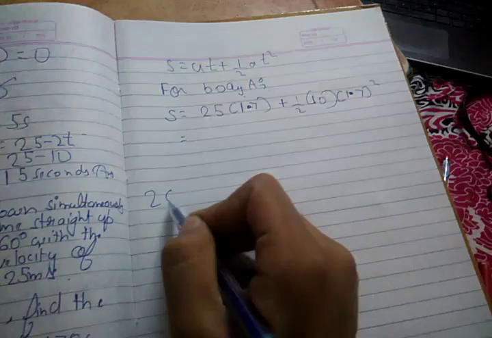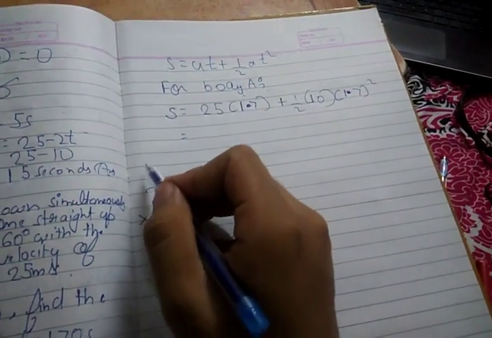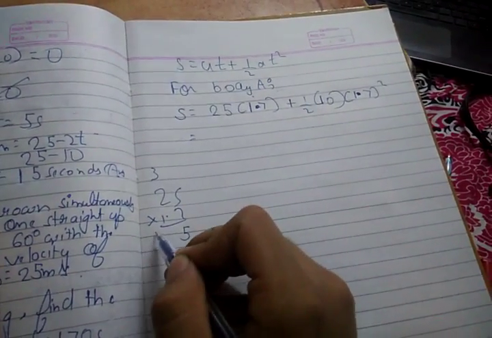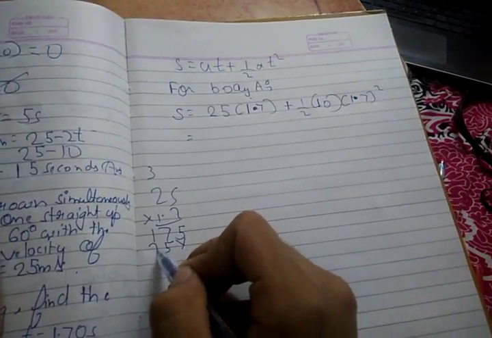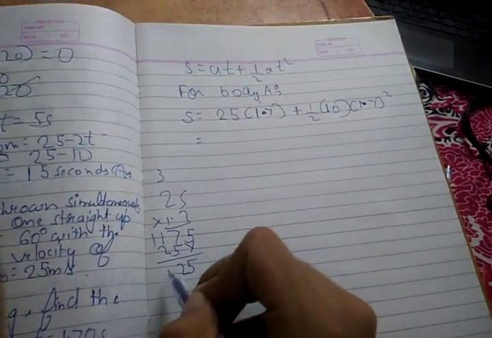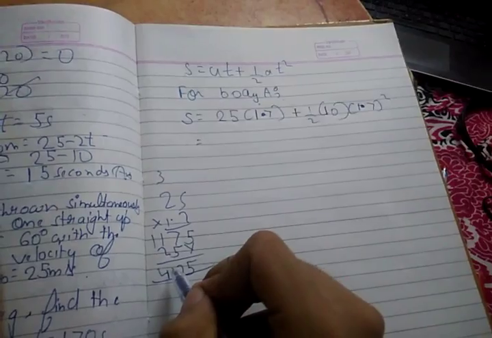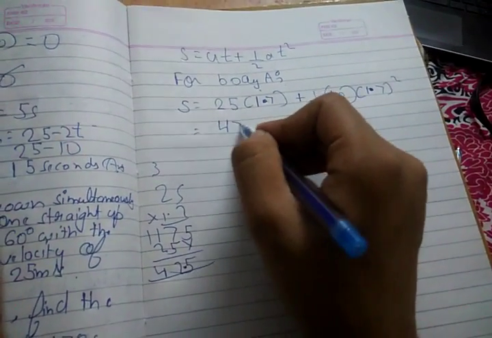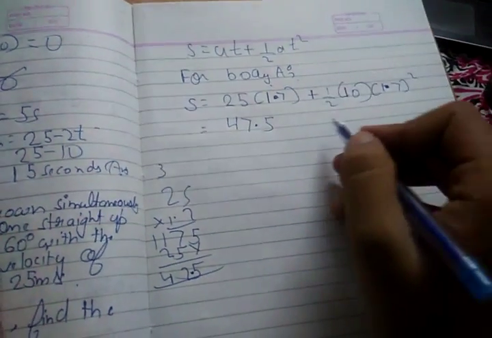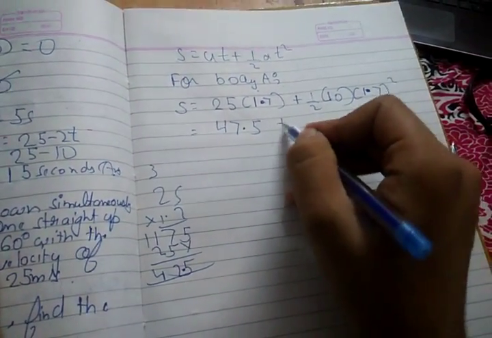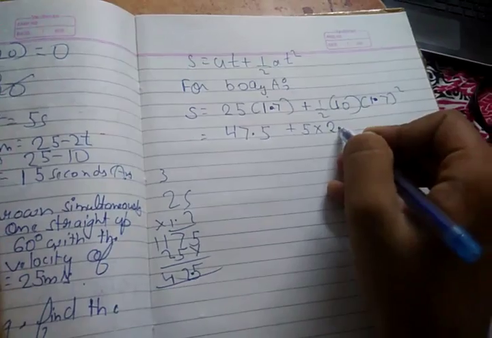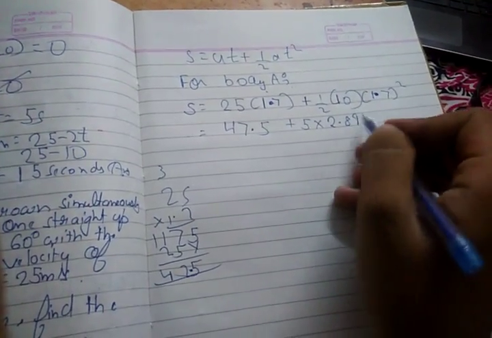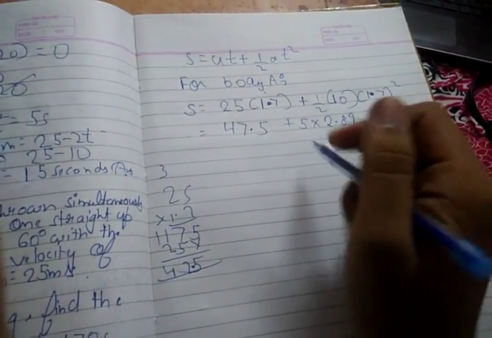25 into 1.7, what is it over here? Let me simplify it. That gives 42.5. Then 5 into 1.7 squared, which is 2.89, since 17 squared is 289 and the decimal point shifts two places to the left.